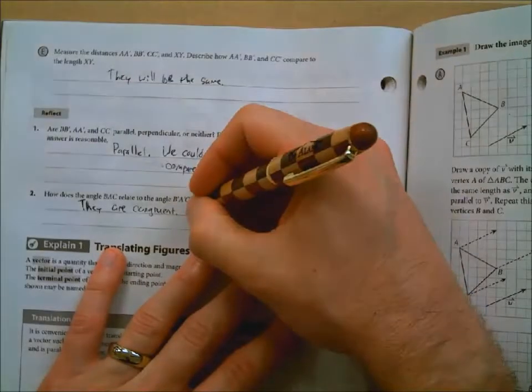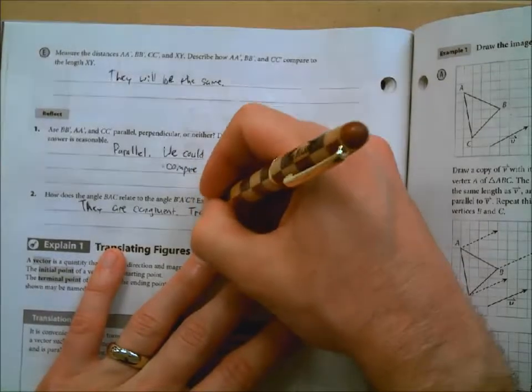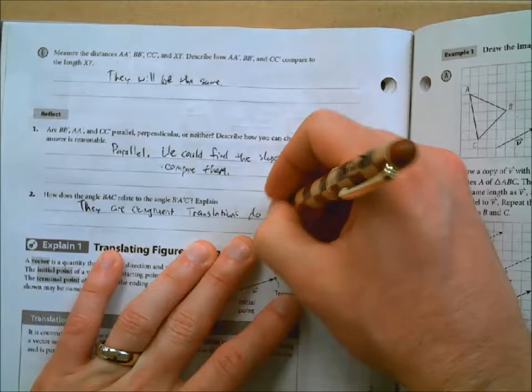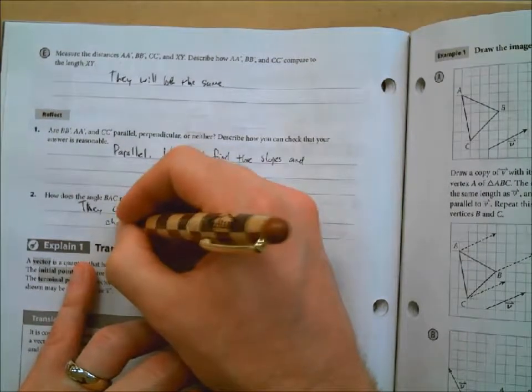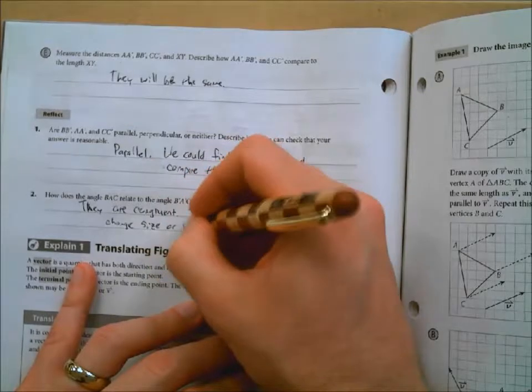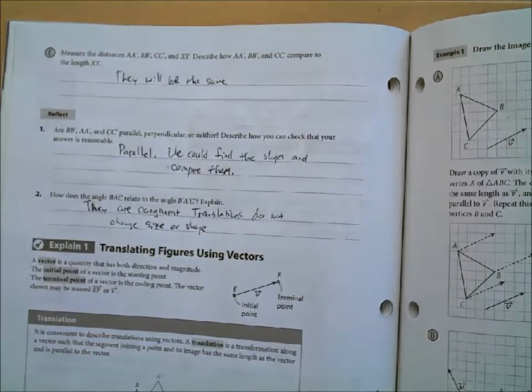Exactly. Translations, thank you, do not change size or shape. Okay?